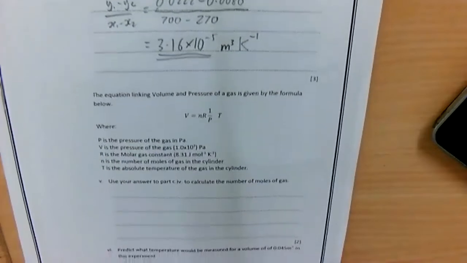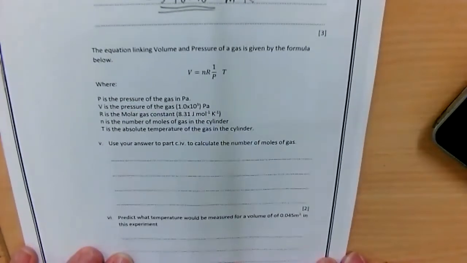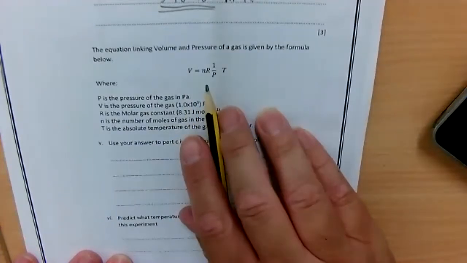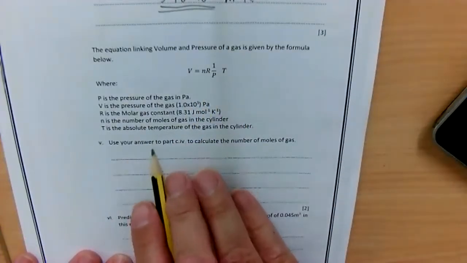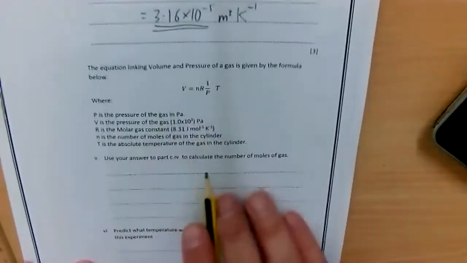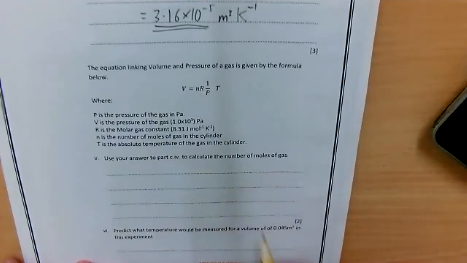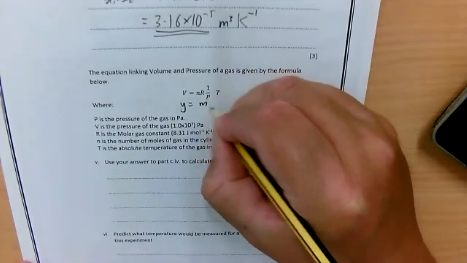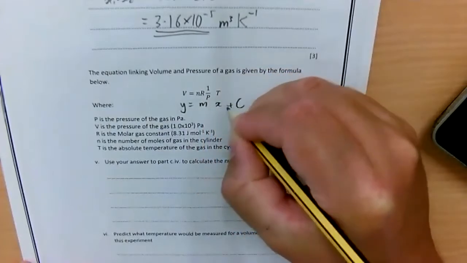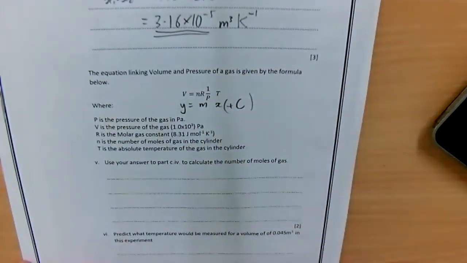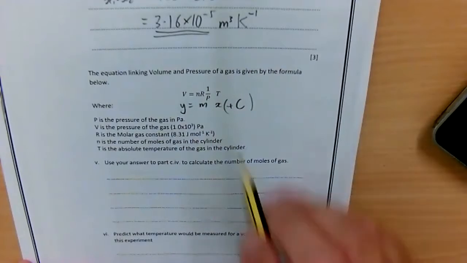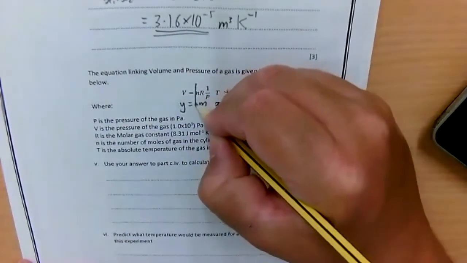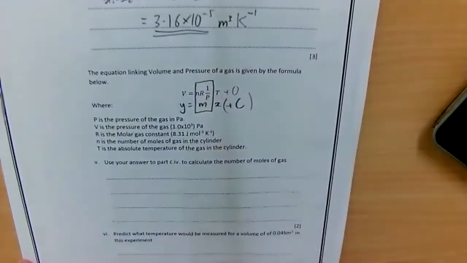Then it says you've given a formula. It says the equation linking volume and pressure of a gas is given by a particular formula. There it is, and it should be familiar to you by now. You've got to use your answer to this question to calculate the number of moles of the gas. So what you're doing is you're using the formula and you're comparing it with y equals mx plus c. Now the plus c bit is obviously irrelevant because that would just be plus 0. So this bit here is your gradient.